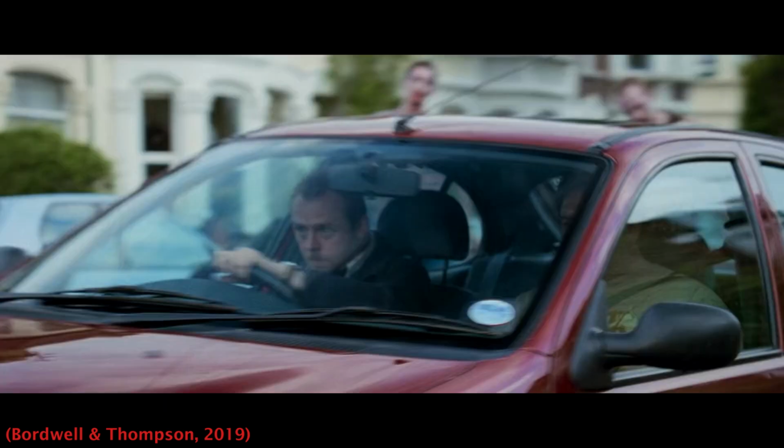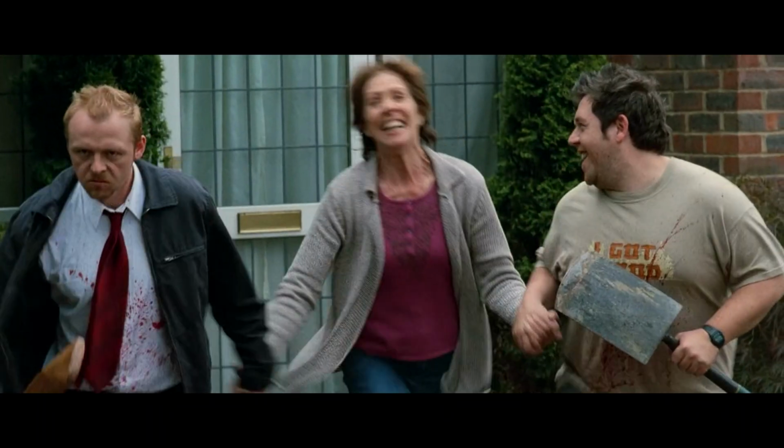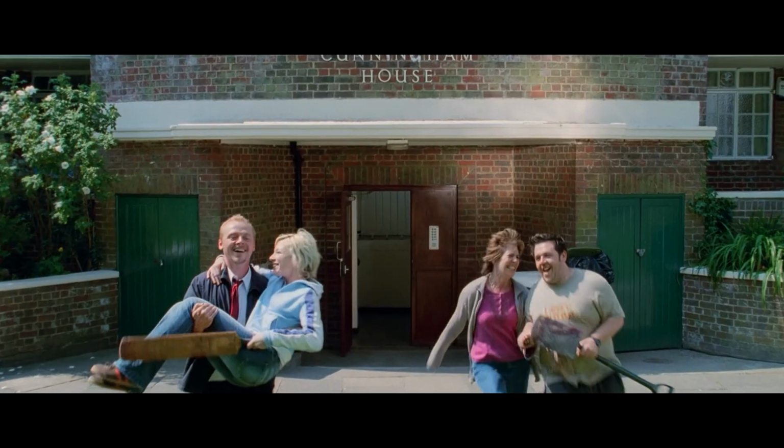Whip pans are often used to show a change of time or a change of location. Editor Chris Dickens uses sound in conjunction with whip pans to make the transition to the next idea faster.